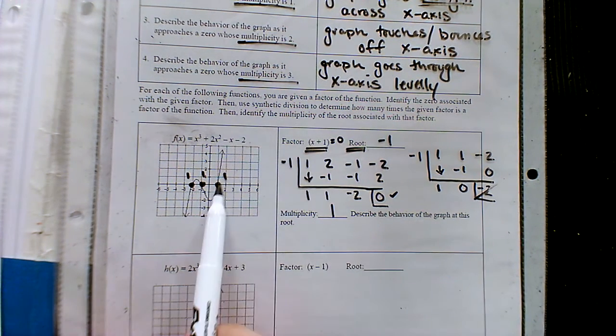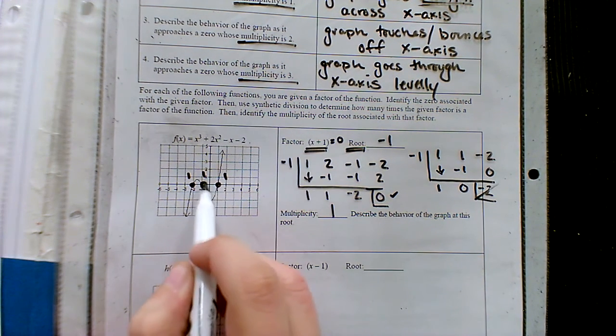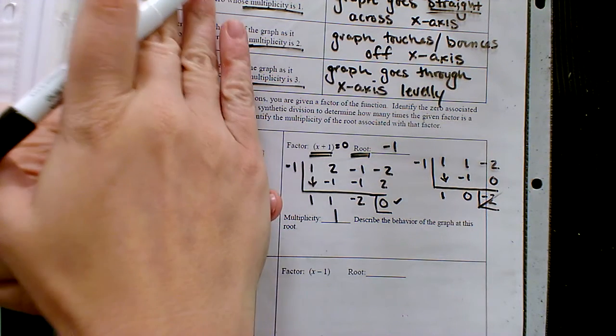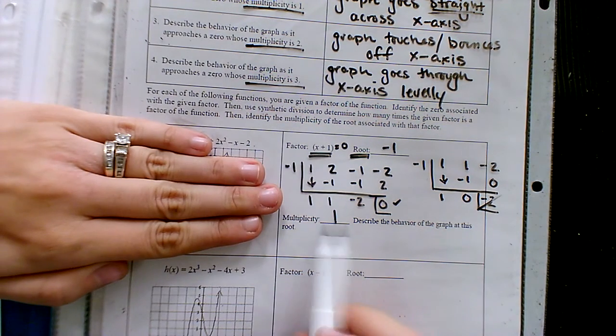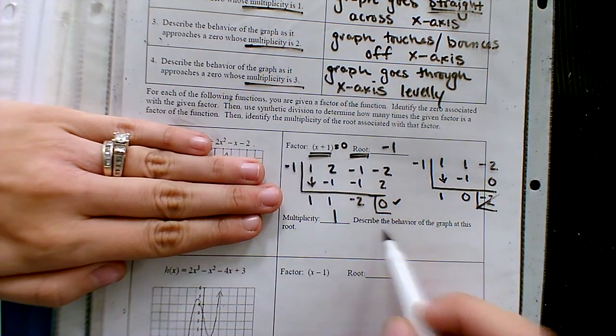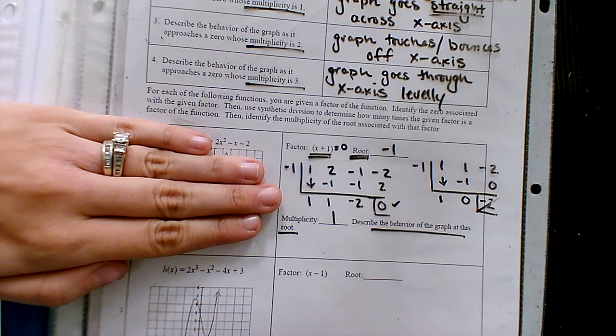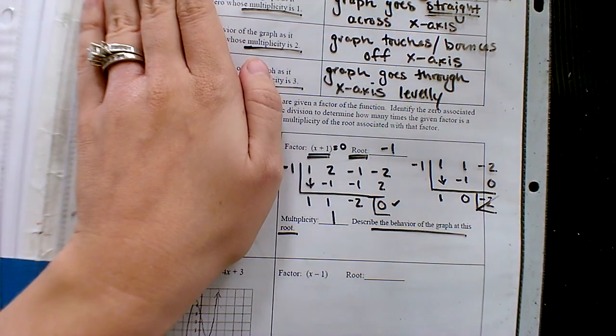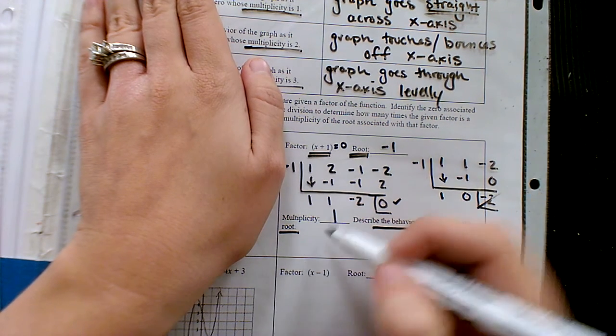Okay? And notice how that checks out based off the graph, because we're looking at this x-intercept of -1. We don't have the graph. Okay, pretend it's not there. Based off of this result, multiplicity of 1, how can we describe the behavior at that spot? What do we know the graph is doing? Going straight through the x-axis.